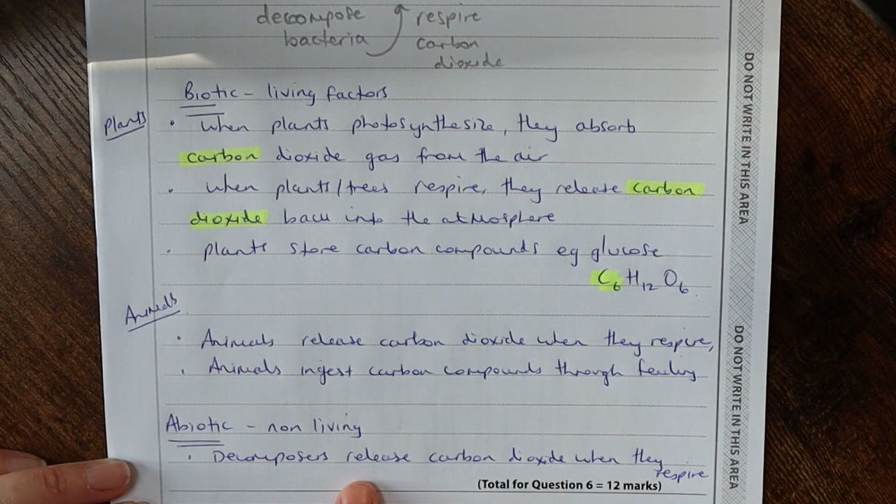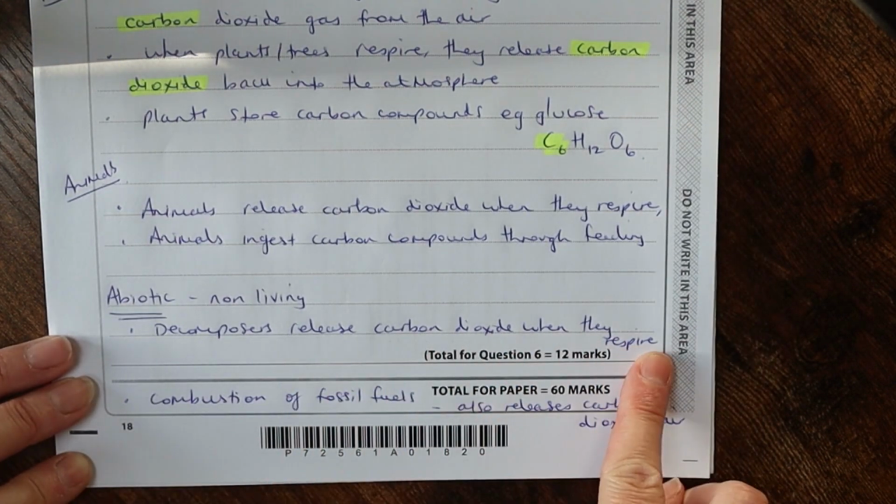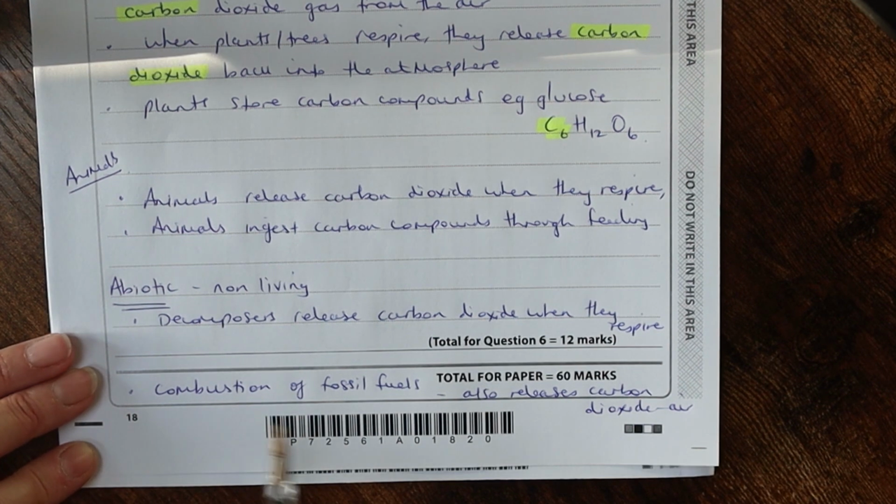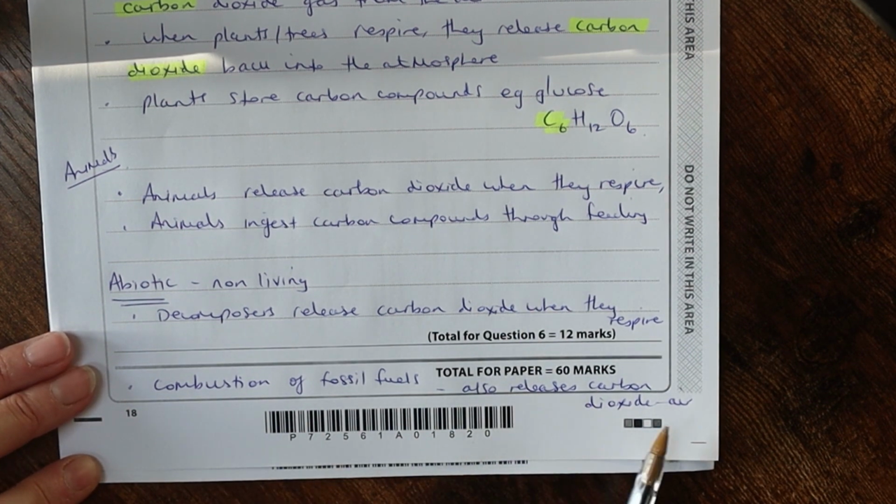So decomposers, because they're now feeding on dead material, that's why that's abiotic. And they release carbon dioxide when they respire and break down dead leaves. So if you think about October, and all the leaves fall off the trees and then we think, where have they all gone? And of course decomposers are breaking them down. And combustion of fossil fuels will also release carbon dioxide into the air.